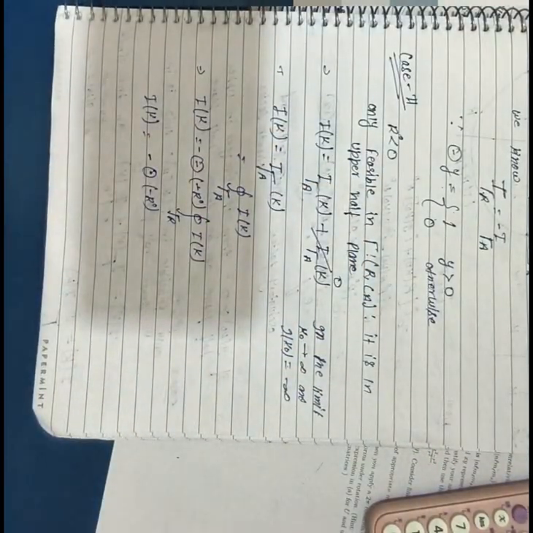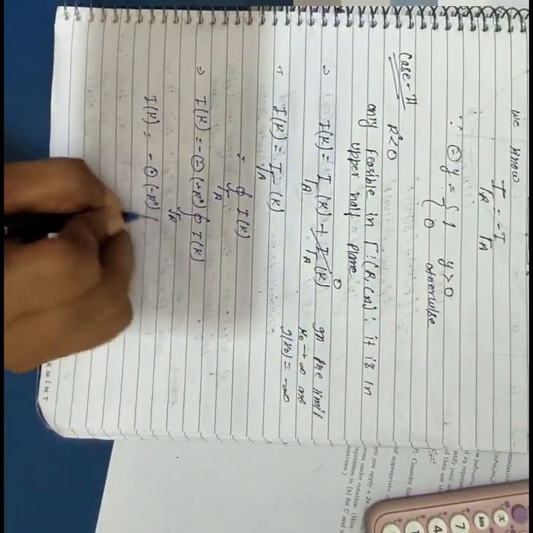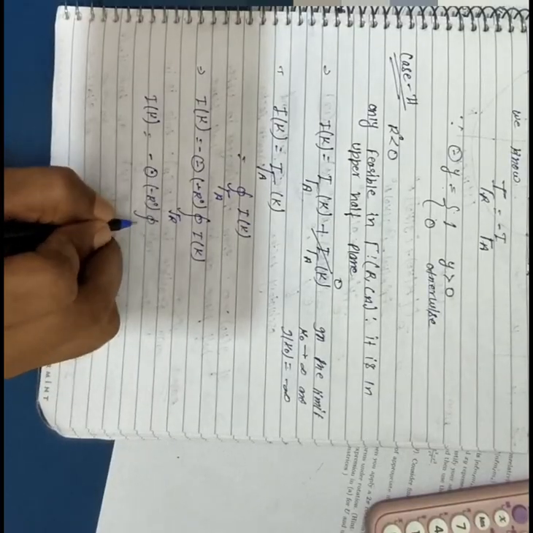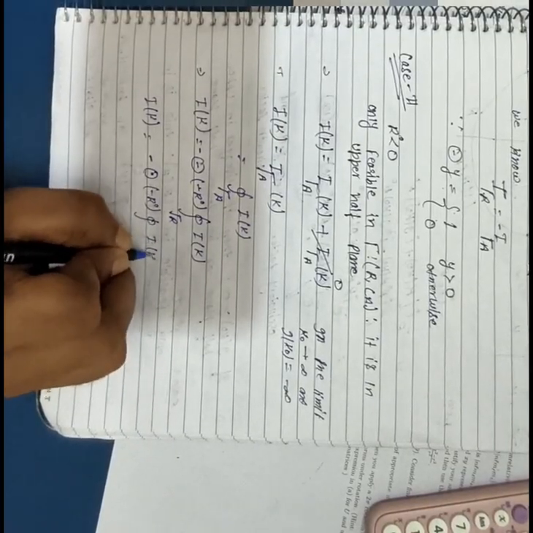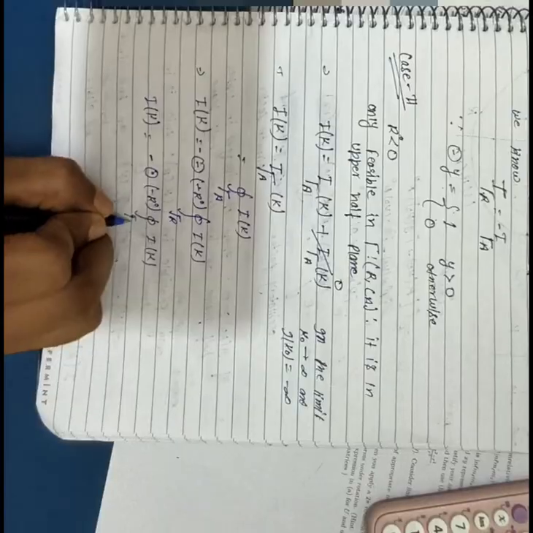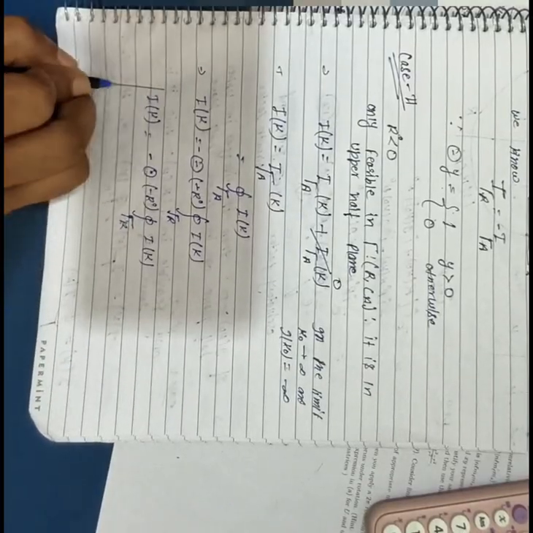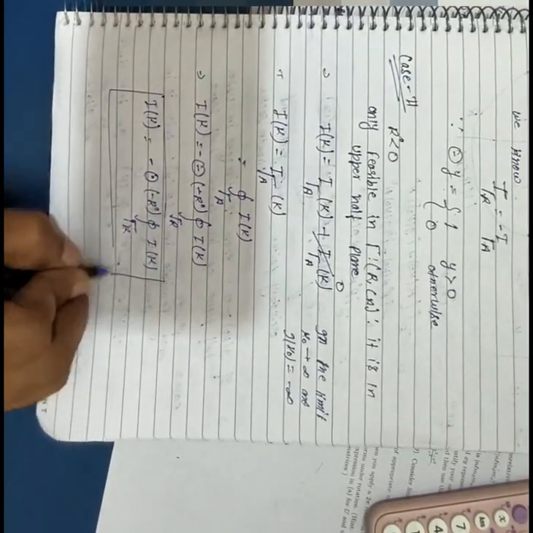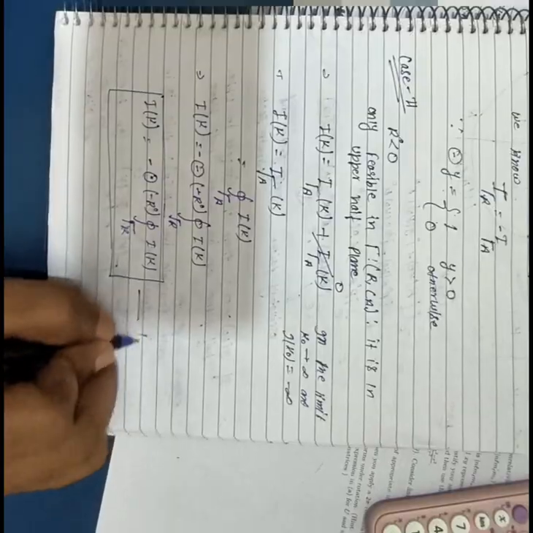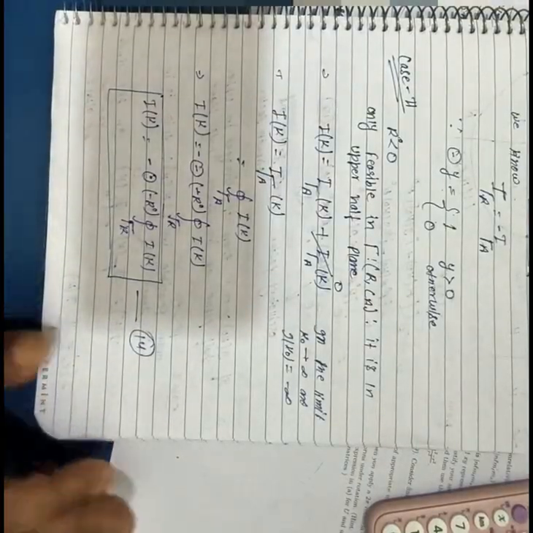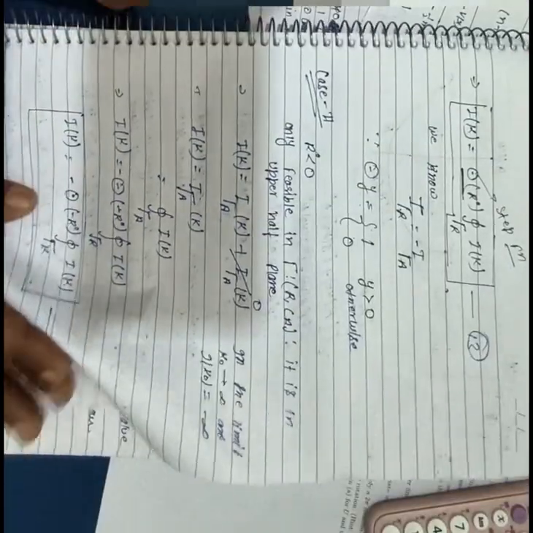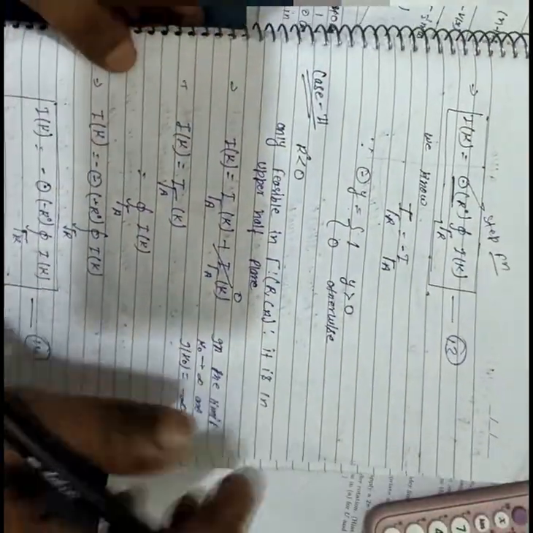So here the contour I_k with the contour R. Also remember this equation. This is our equation number 14. Now, equations 13, 14.